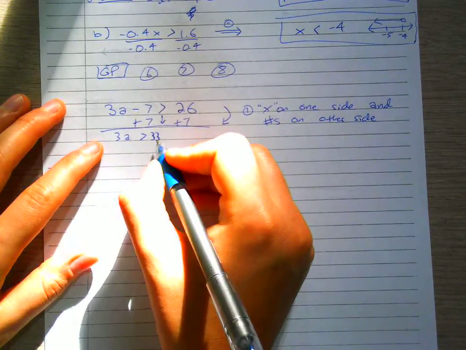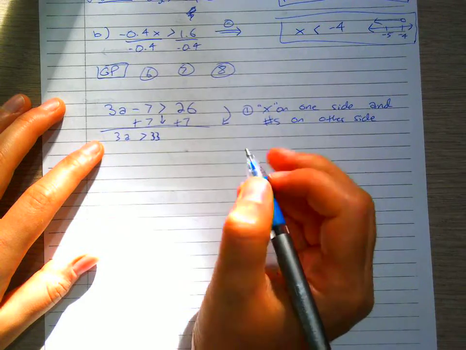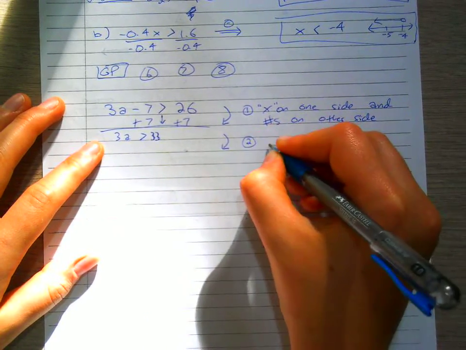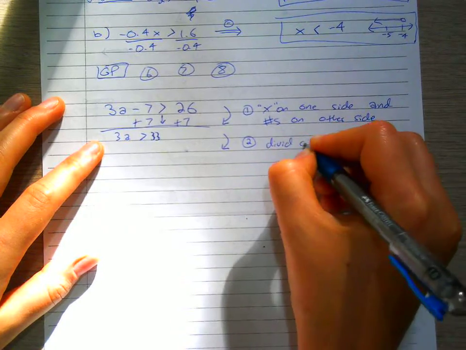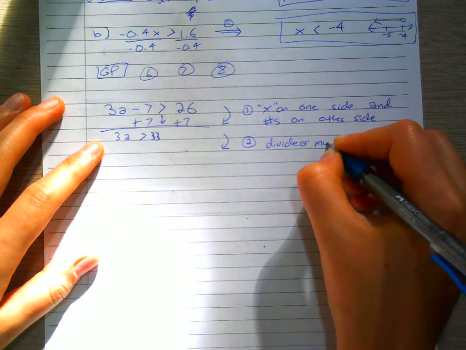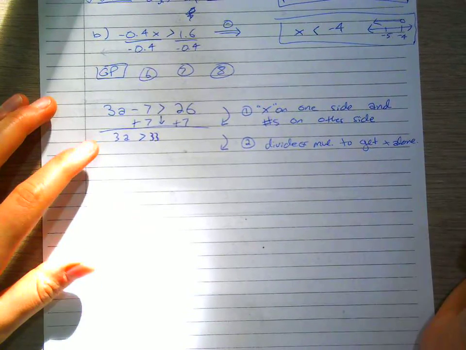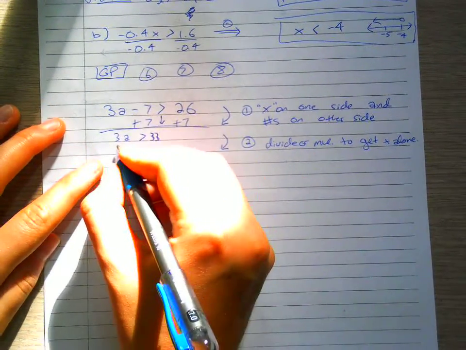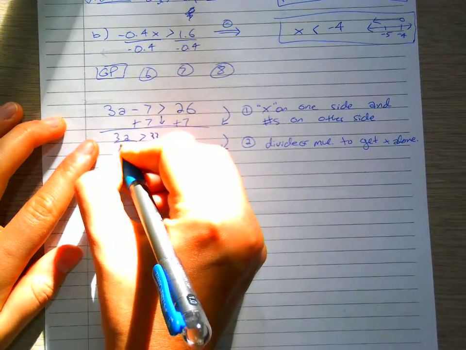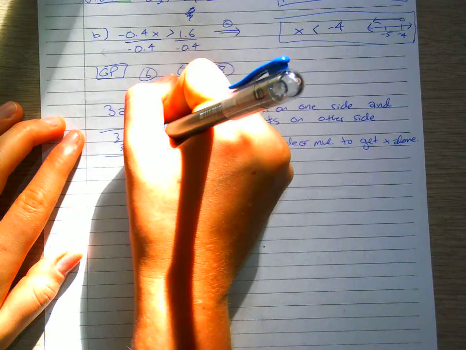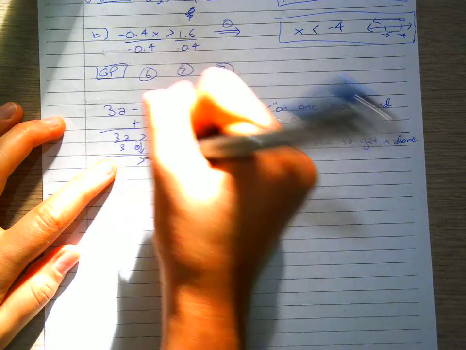Okay, so now we have this. The next step is to divide or multiply to get x alone. In this case, we need to divide. Now, dividing by a positive number, the sign will stay the same.